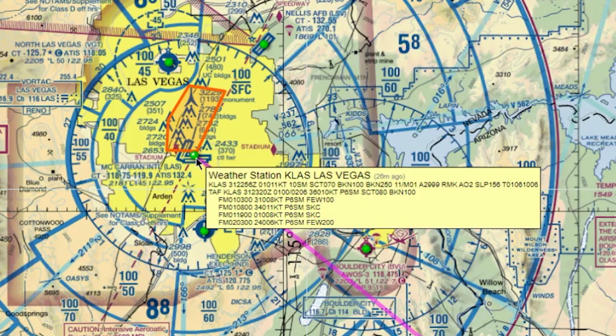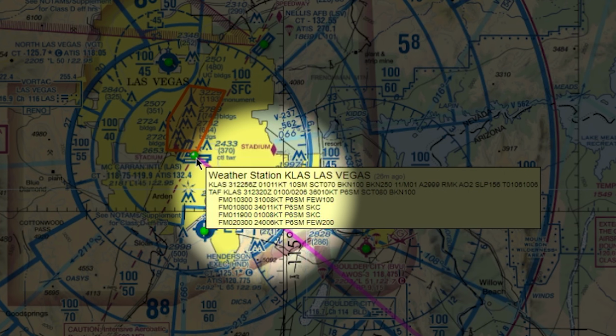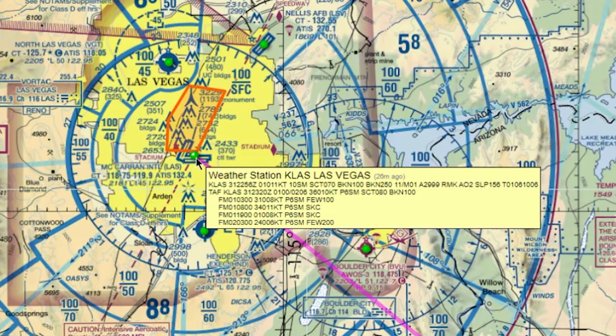And if we look at the first line, it says Las Vegas, and then it says the Zulu time of the report, and then it says the wind. So it says 010 at 11 knots, so 11 knots at 010. So that means that if we were facing 010, we would have headwind directly coming at us. And in general, you take off and land into the wind.